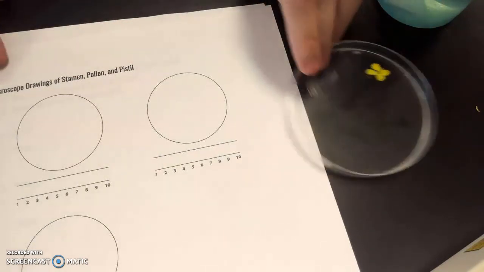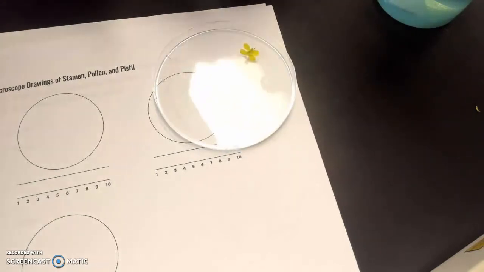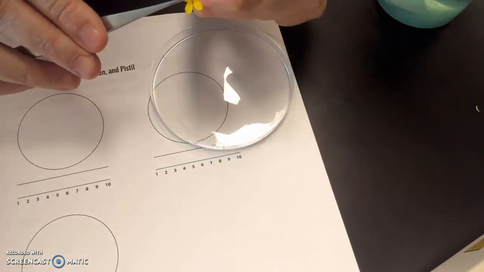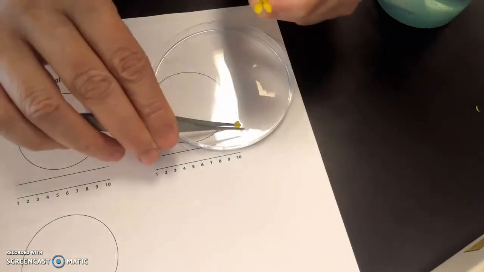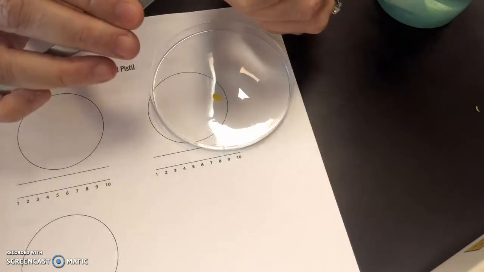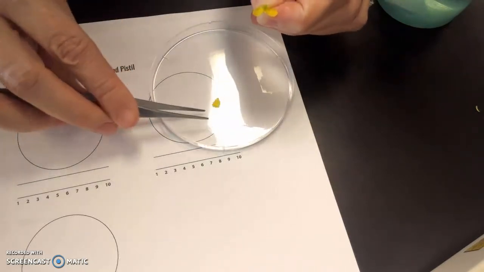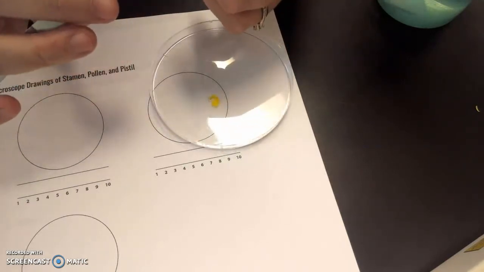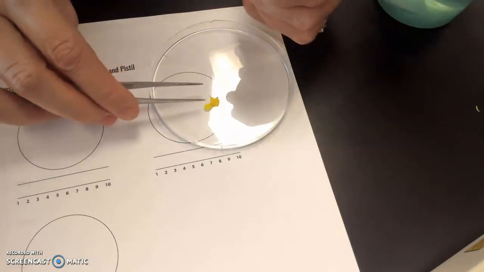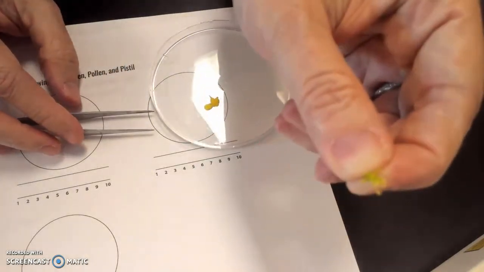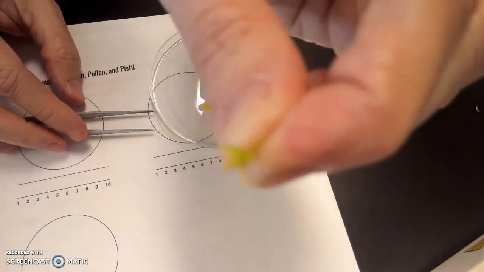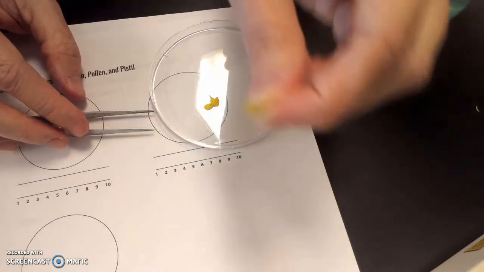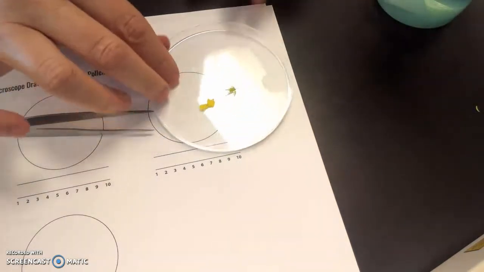Okay, so I'm going to start the dissection by plucking off the petals of the flower so that we can get a closer look at the structures without the petals being in our way. Okay. Hopefully you can, well, maybe not. It's not focusing well enough for us. Let me see if I can use the hand lens for you.